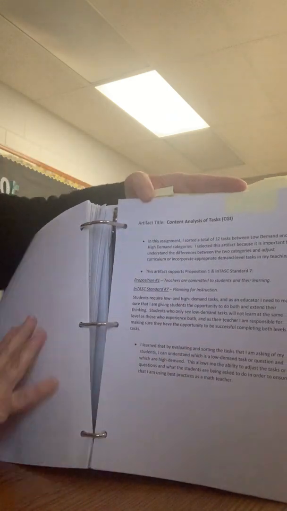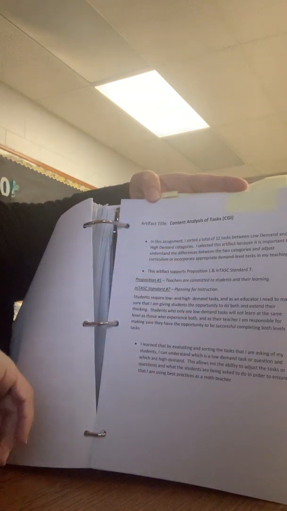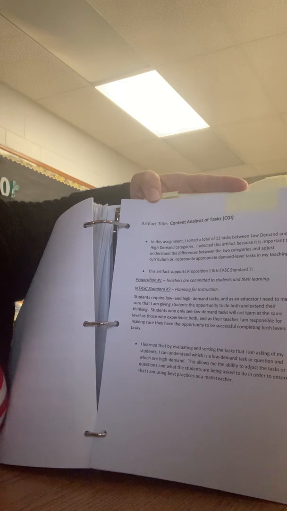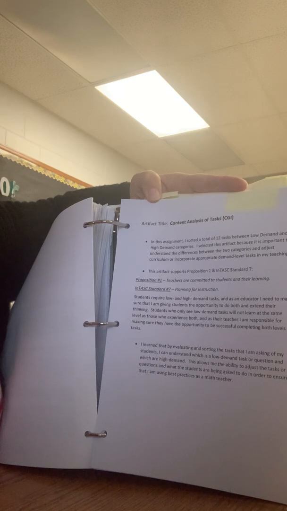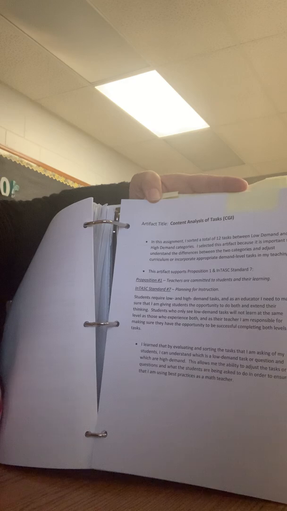My fourth artifact is the content analysis of tasks, the CGI. In this assignment, I sorted a total of 12 tasks between low demand and high demand categories. I selected this artifact because it is important to understand the differences between the two categories and adjust my curriculum or incorporate appropriate demand levels in my teaching.